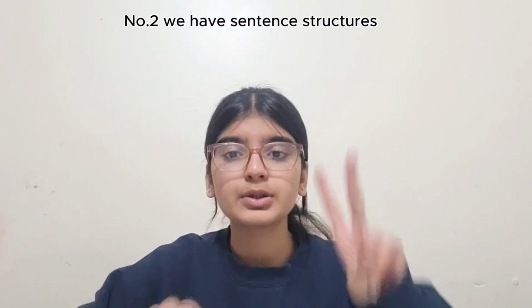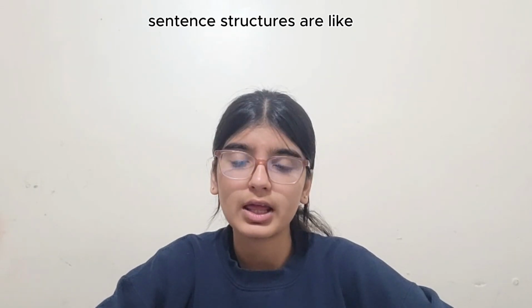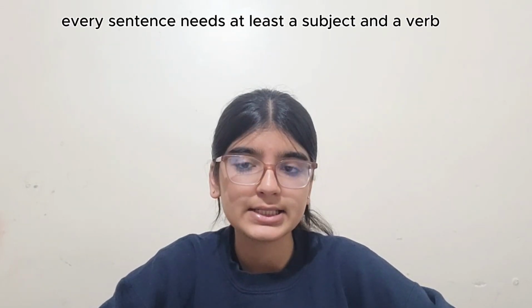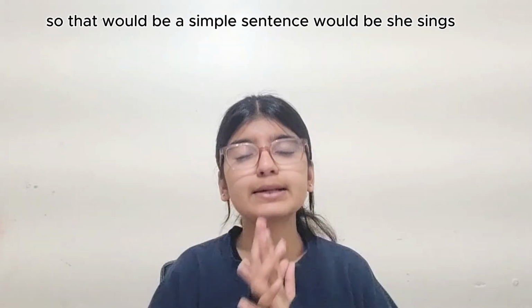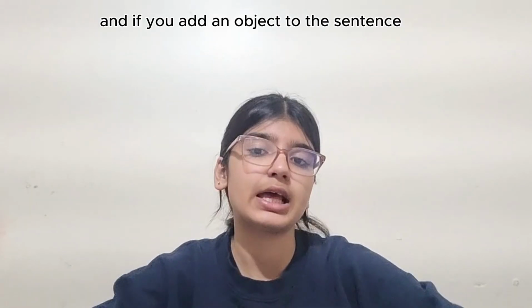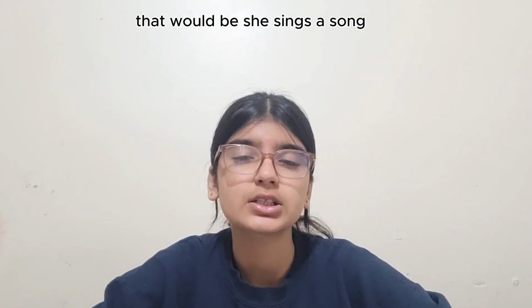And then number 2, we have sentence structures. Sentence structures are like every sentence needs at least a subject and a verb. So a simple sentence would be she sings, and if you add an object to the sentence, that would be she sings a song.